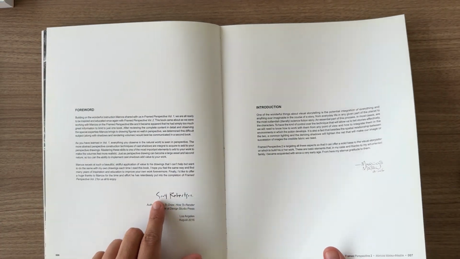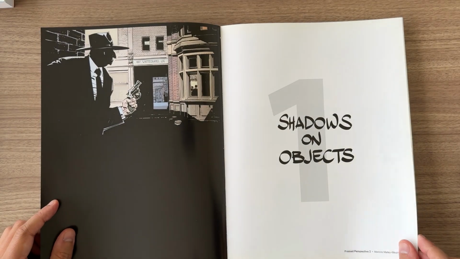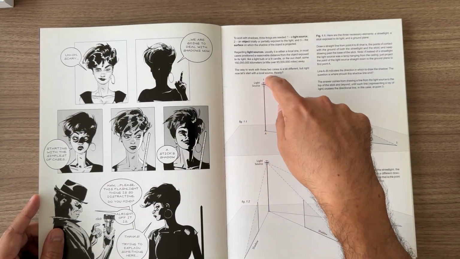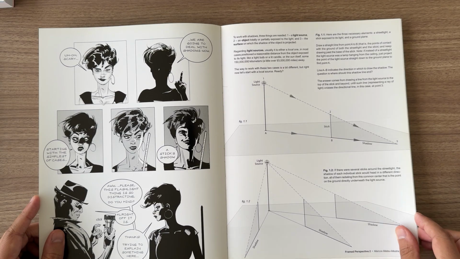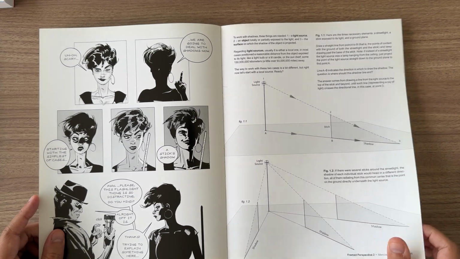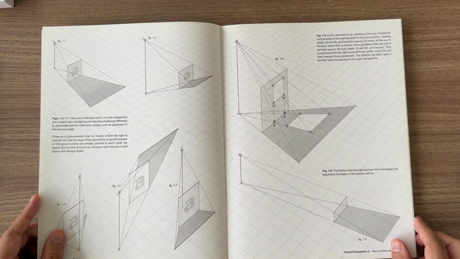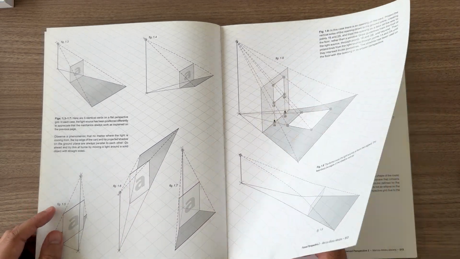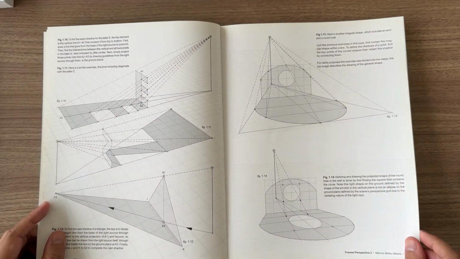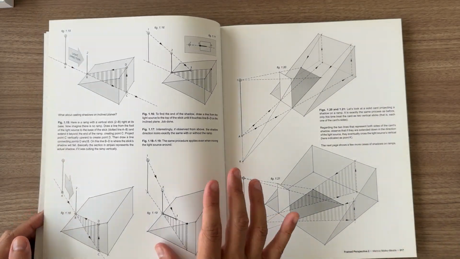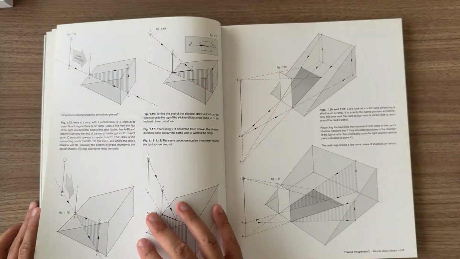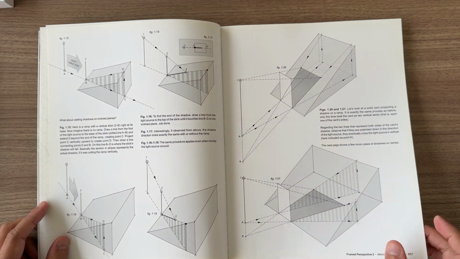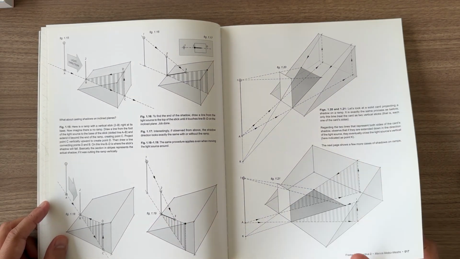Once again, Scott Robertson doing the foreword. Shadows on objects, so casting shadow from a light source. Different techniques to do that, especially if it's a natural light source or an artificial light source. Casting shadows on planes with circular holes and the letters in here. Planes on other volumes and sticks on volumes as well.